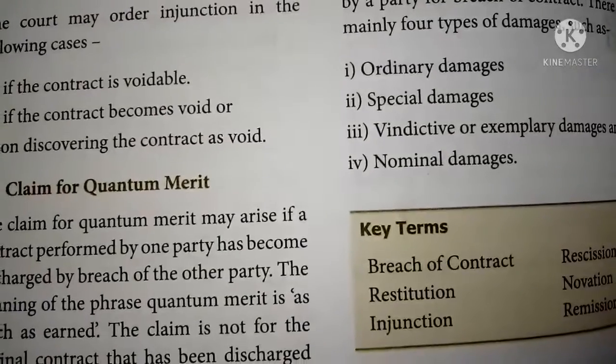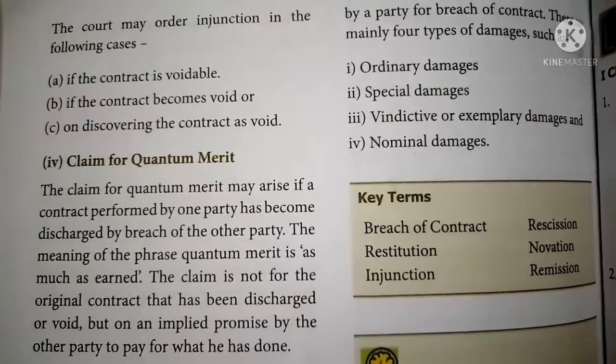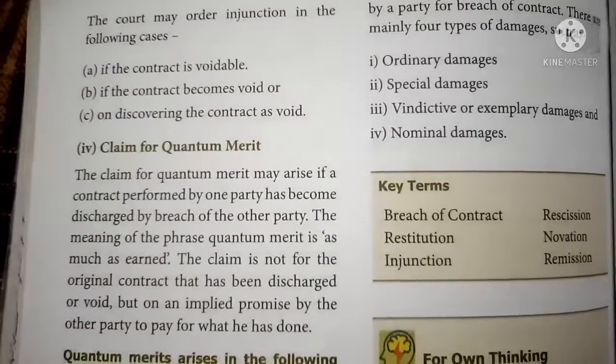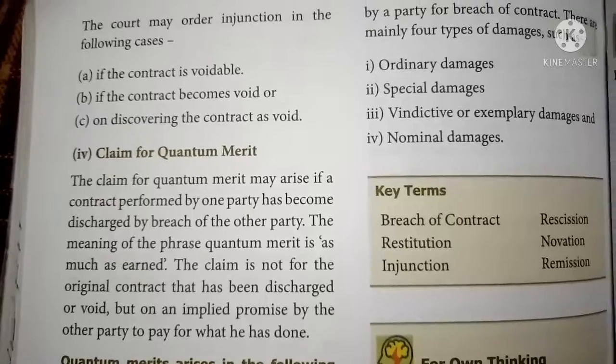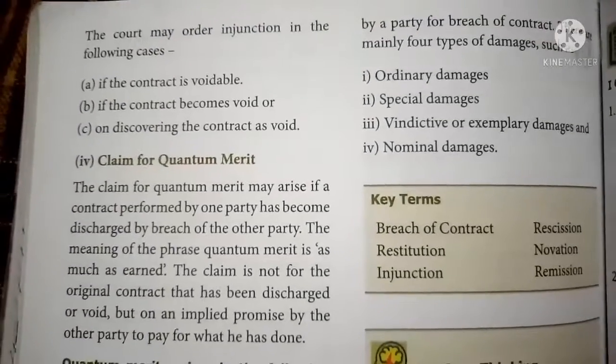There are mainly four types of damages: ordinary damages, special damages, vindictive or exemplary damages, and nominal damages. Through this way, the court will order the claims. So with that, we conclude this video session.